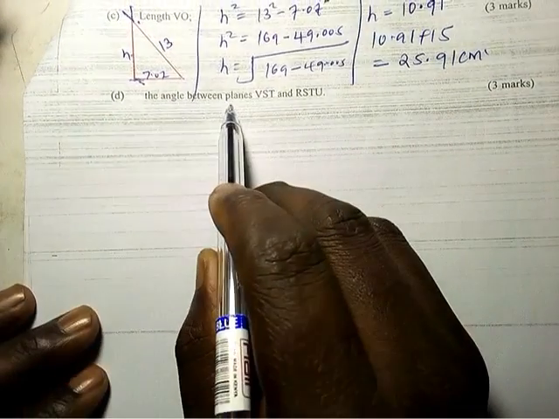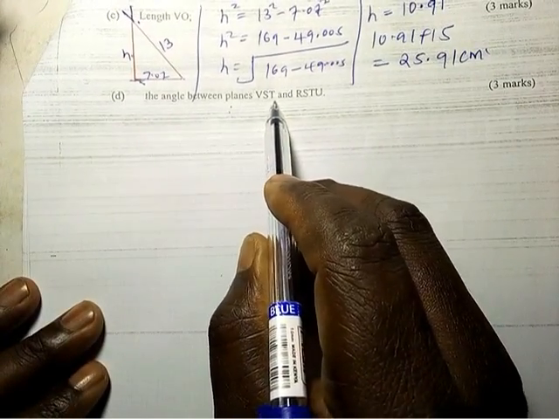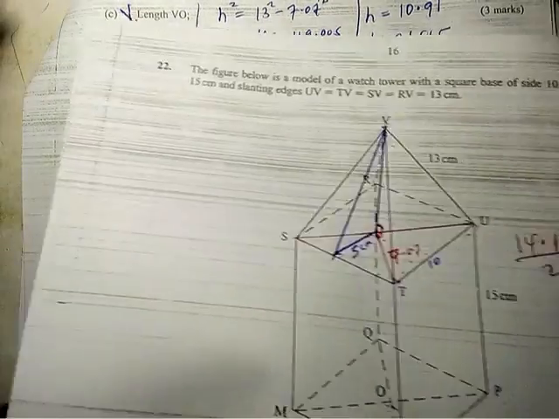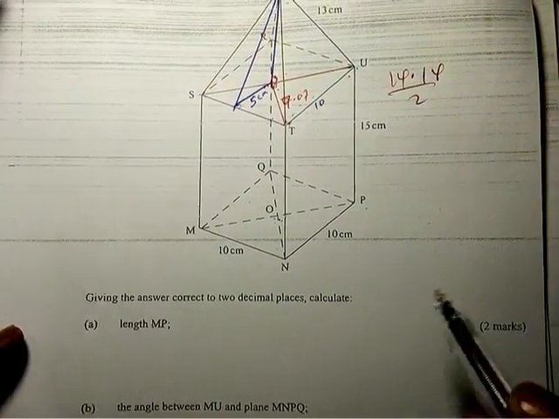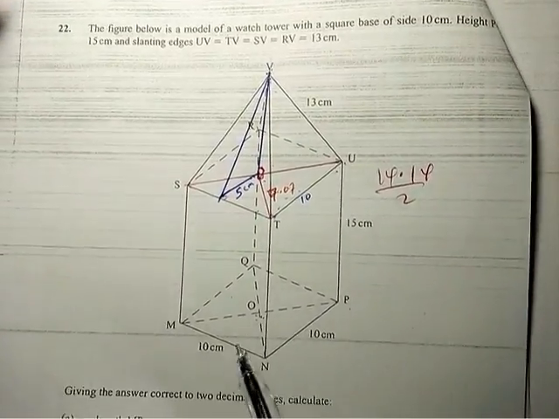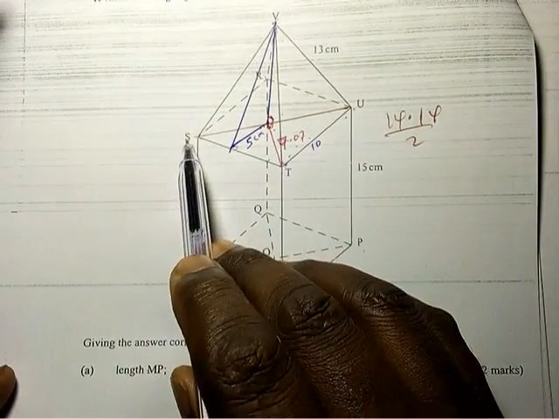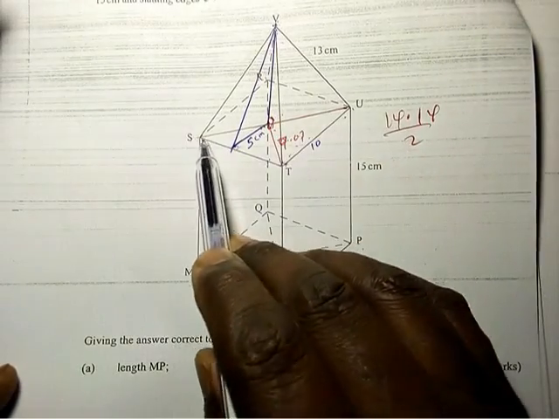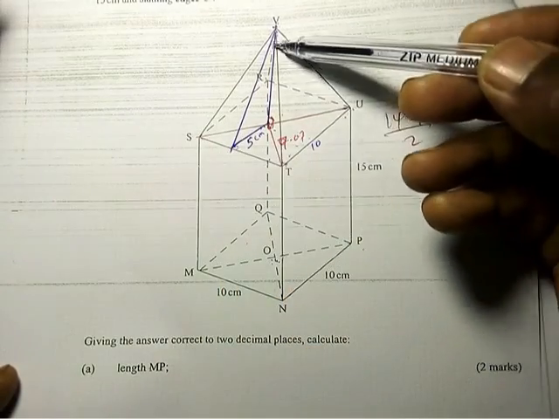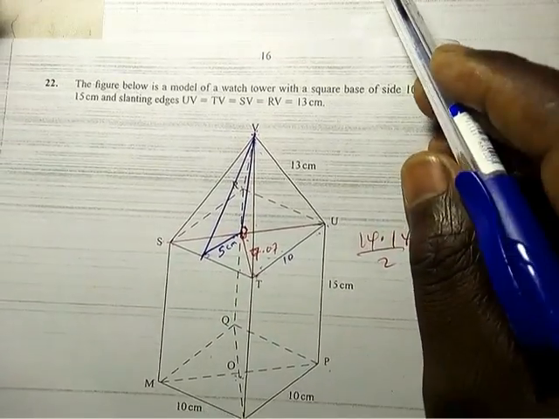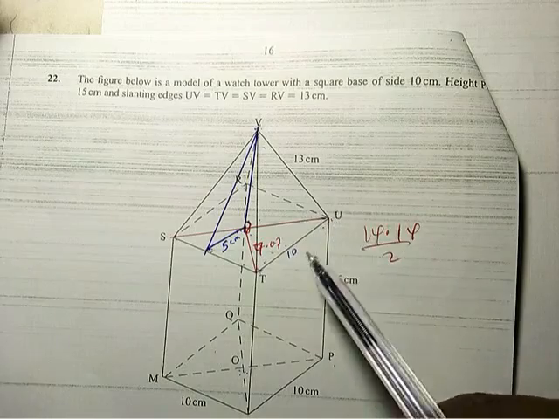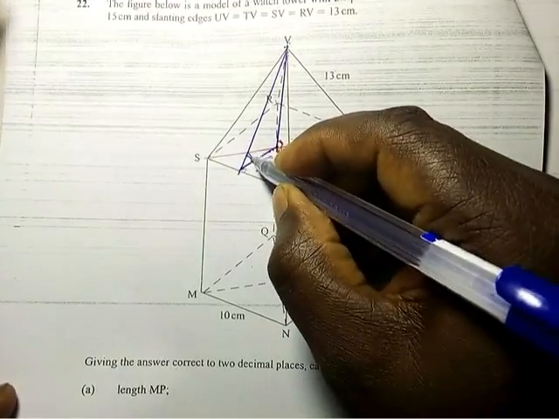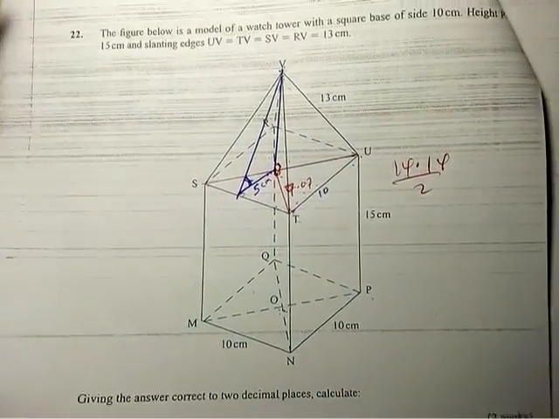The angle between planes VST and SRTU. The angle between plane VST, this plane here, and which plane? SRTU, or this one. So this angle is the angle between them.